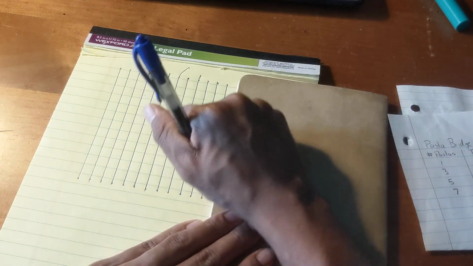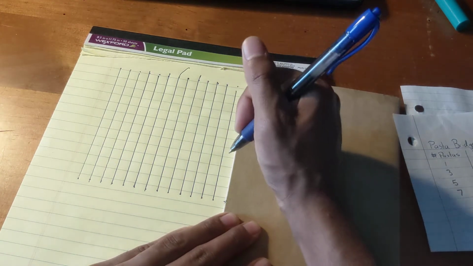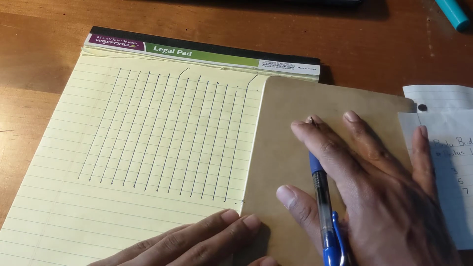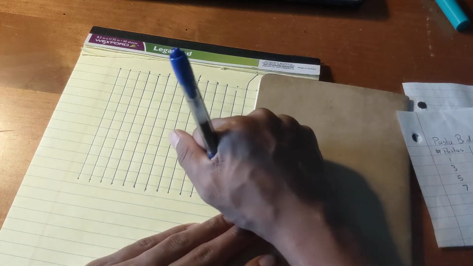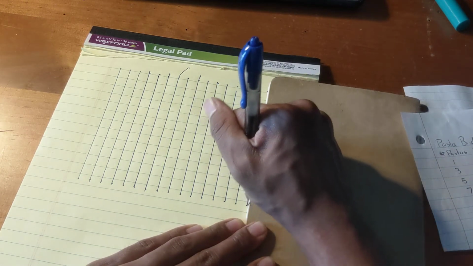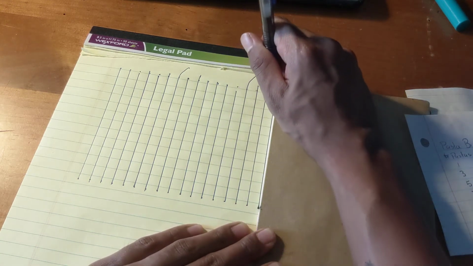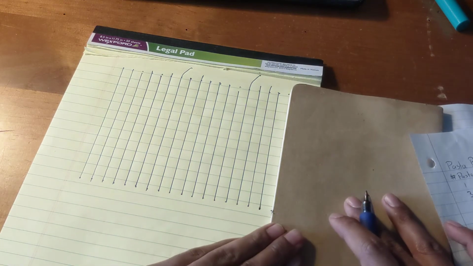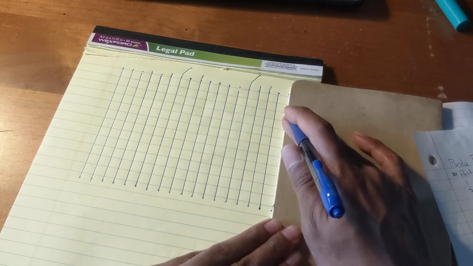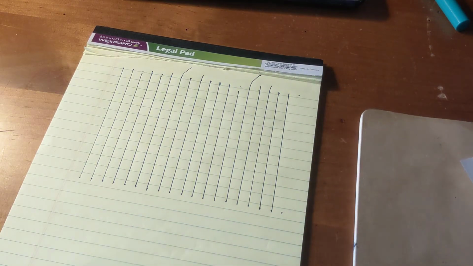Almost done here. Okay. Just do one more. All right. So now we've got our graph paper.